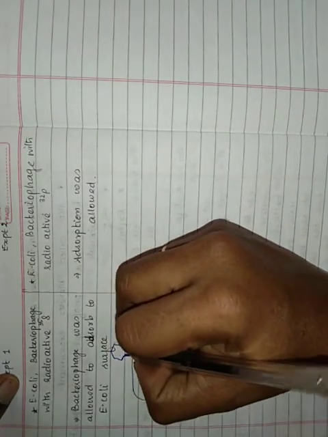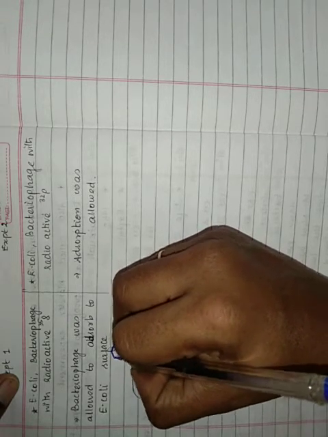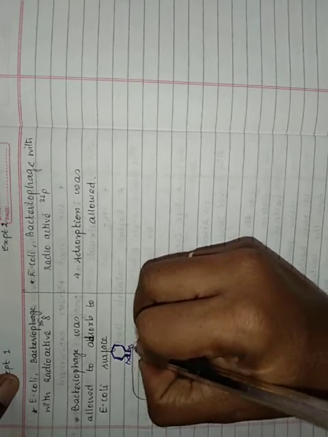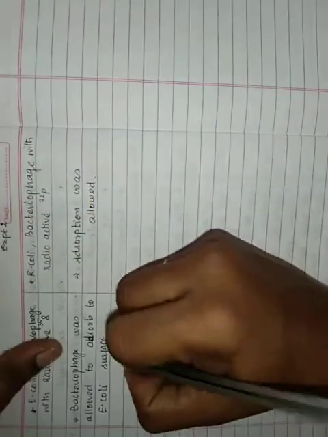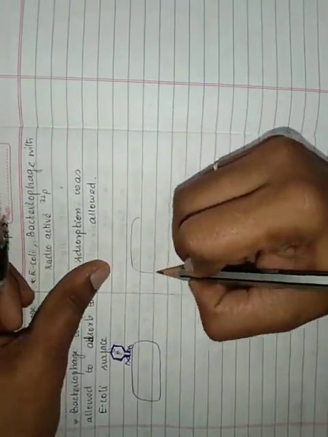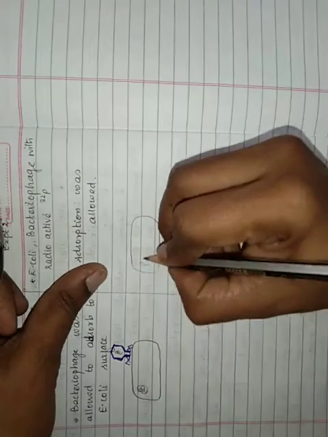So radioactivity is seen in sulfur that is present on the proteins, and it is going to have its DNA inside. So this is going to be the first step, whereas here this is a bacterial cell.